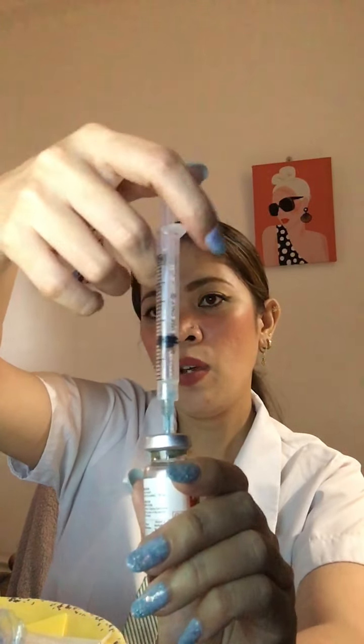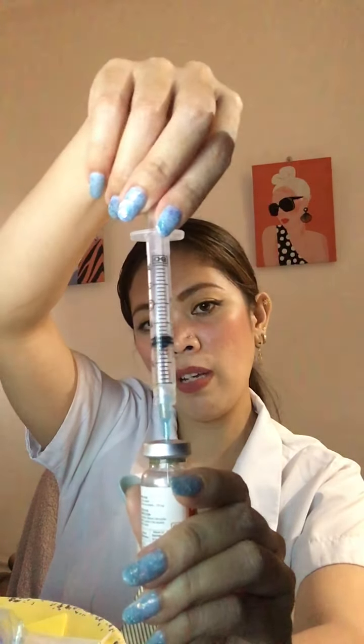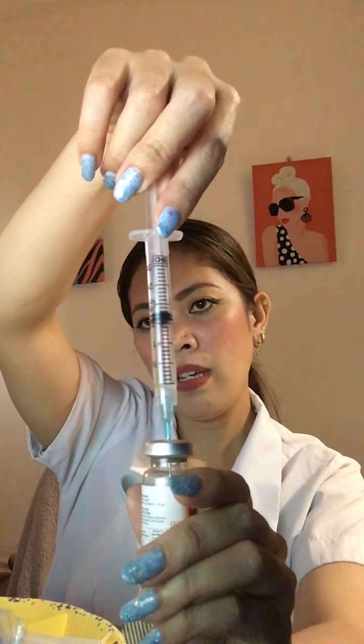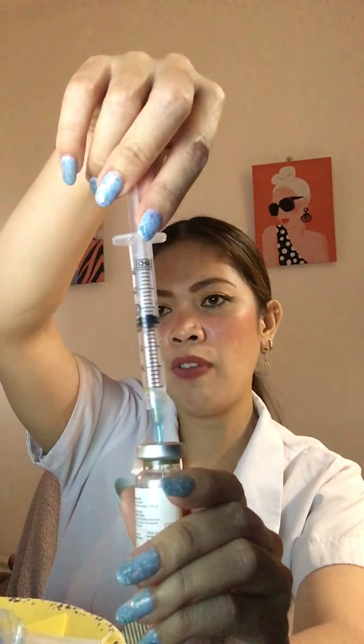Hold the barrel of the syringe steady with your non-dominant hand and aspirate by pulling back with your dominant hand. Aspirate 5 to 10 seconds. Now slowly inject the medication.